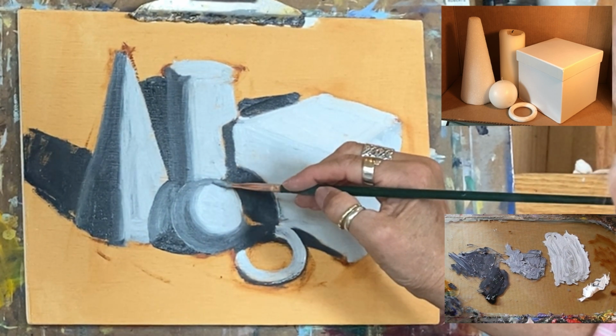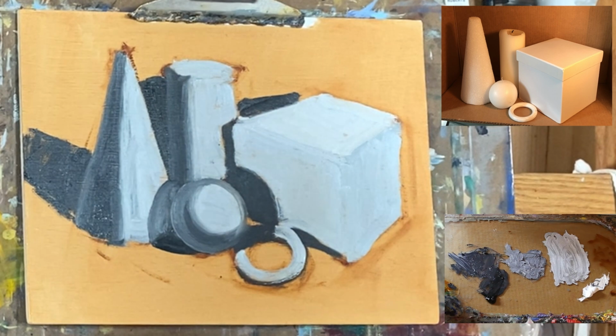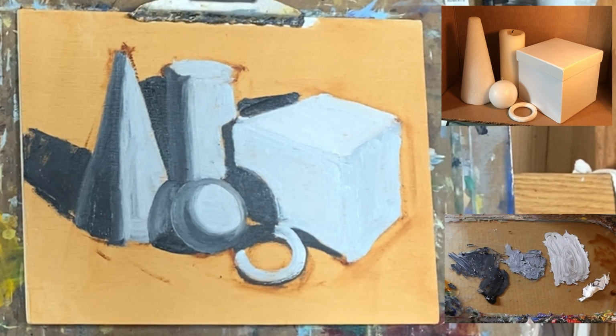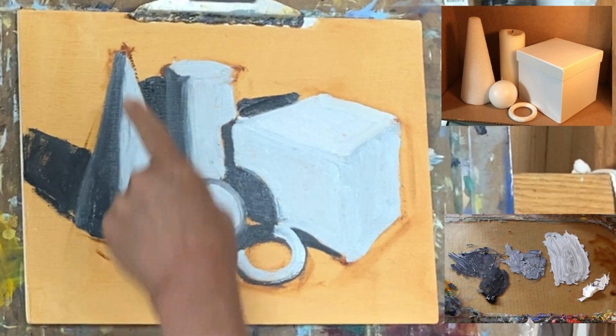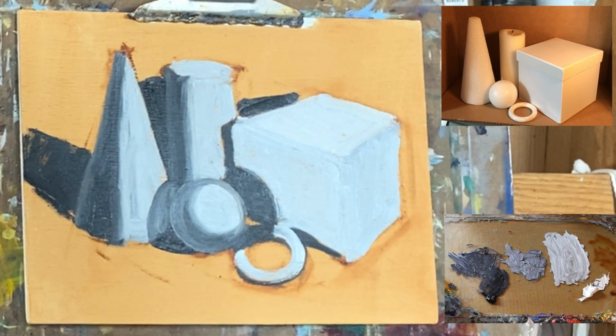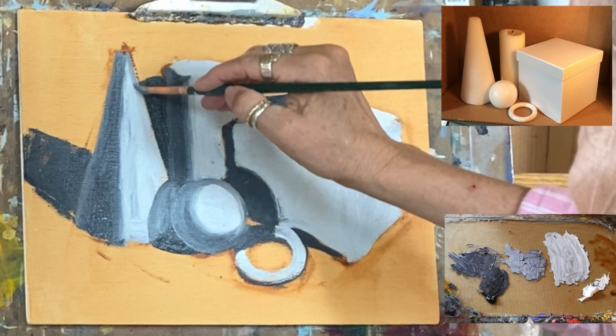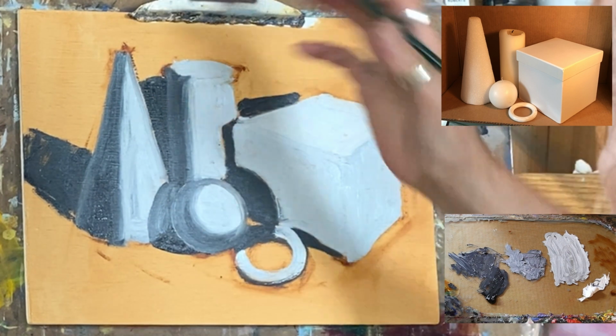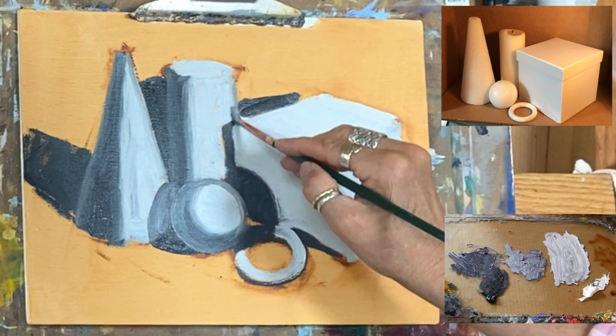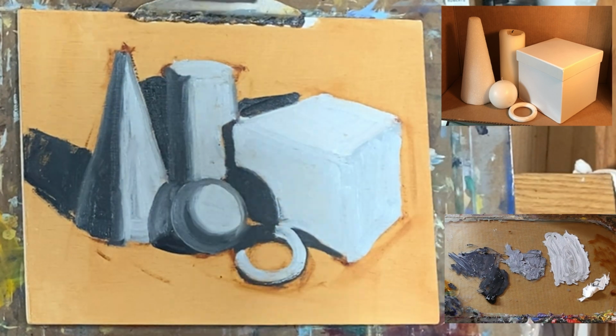And then as it goes around the top there, it moves into the distance. The darks get a little bit lighter and the lights get a little bit darker. Do the same thing with my light here to get it to continue around, to continue in space.